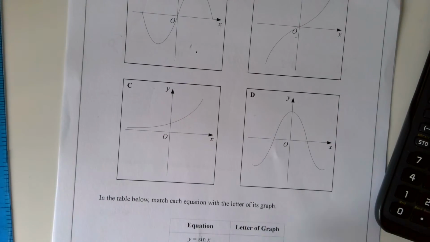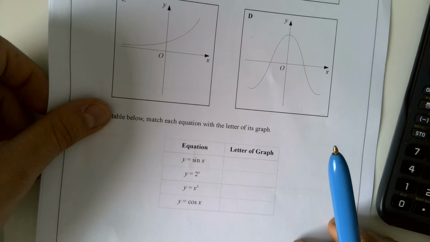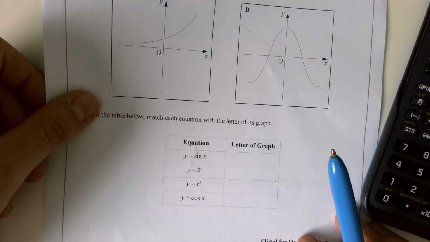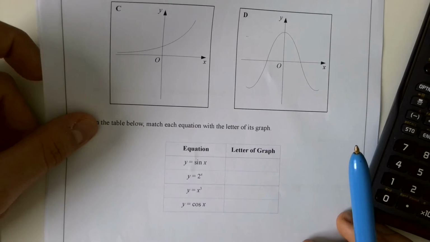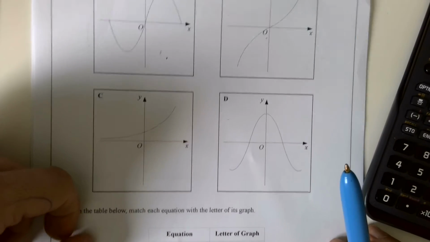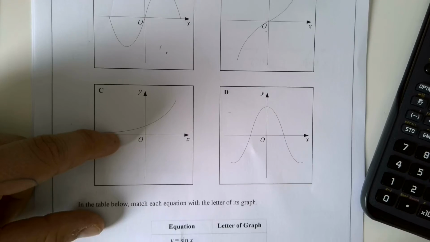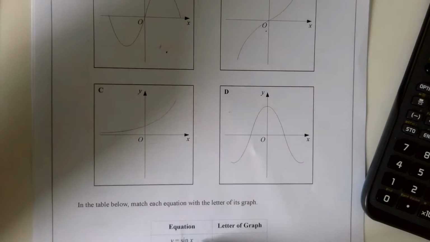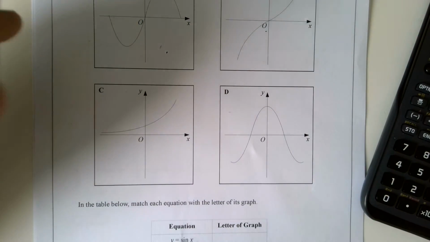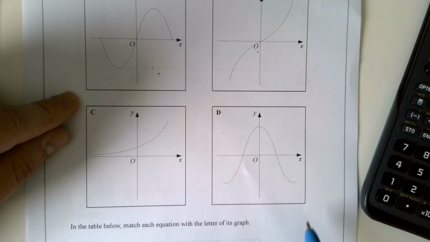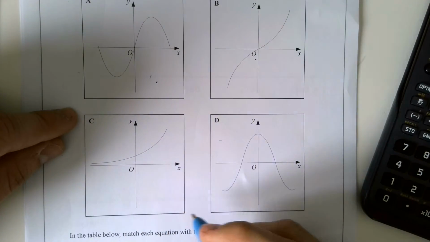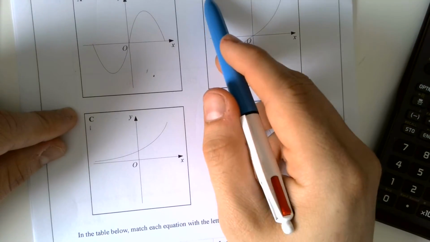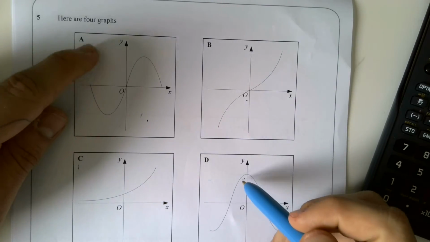So we've got y equals sine x, y equals 2 to the power of x, y equals x cubed, y equals cos x. Now, the first one I'm going to look at is y equals sine x. Straight away there's a couple I can rule out. I know it's got that ever repeating wave motion, so it's definitely not going to be C, it's definitely not going to be B, it's going to be one of these two, but how do I work out which is which?